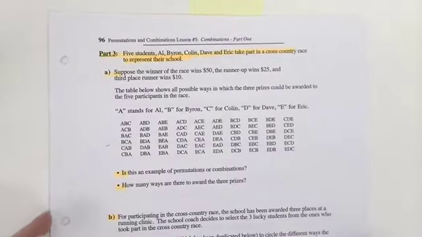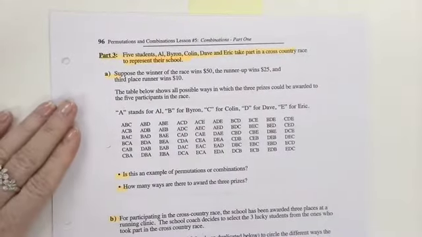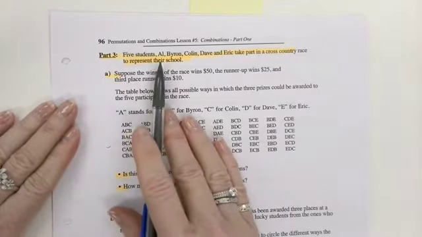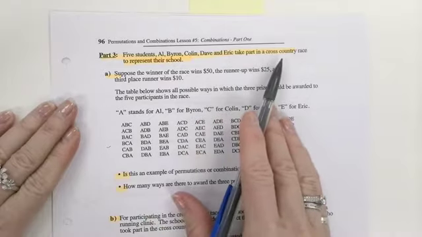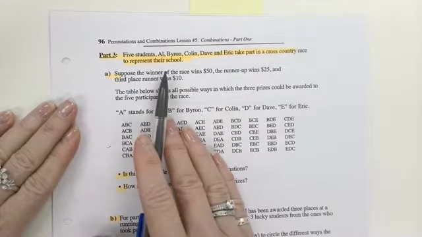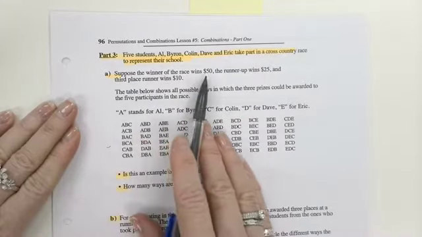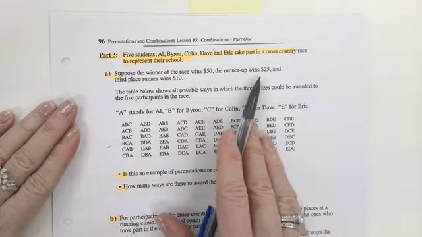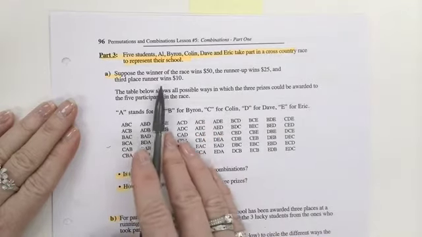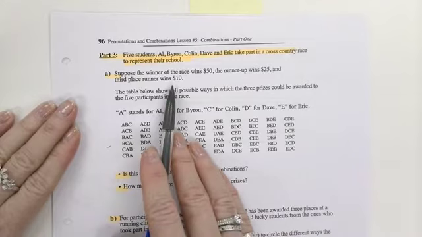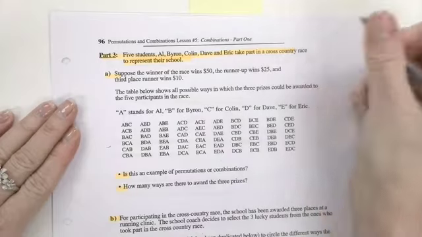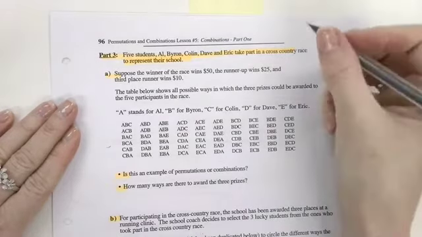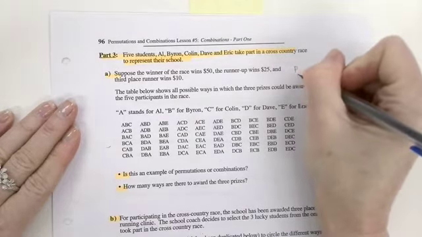Okay, so some examples with this to think about. 5 students, Al, Byron, Cullen, Dave, and Eric, take part in a cross-country race to represent their school. Suppose the winner of the race wins $50, the runner-up wins $25, and the third place runner wins $10. So this right here is a permutation. It matters what order they place in.